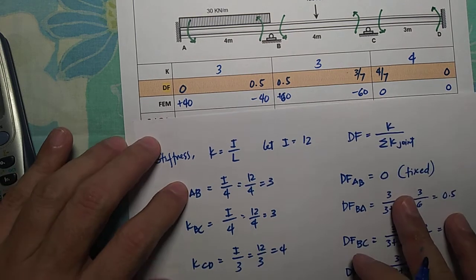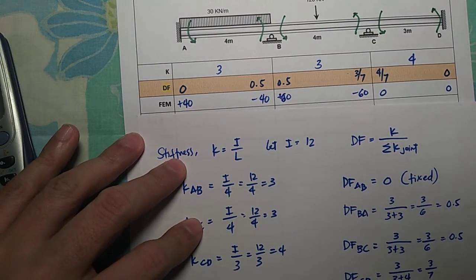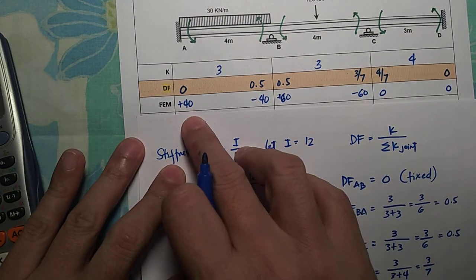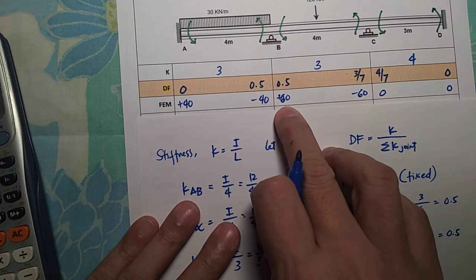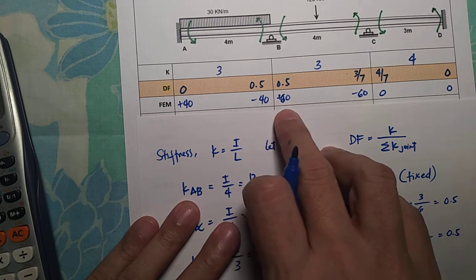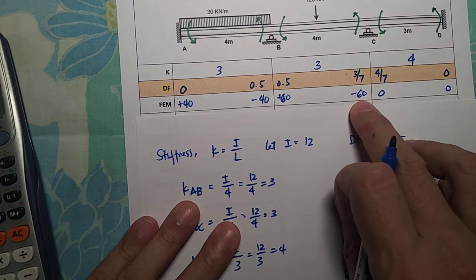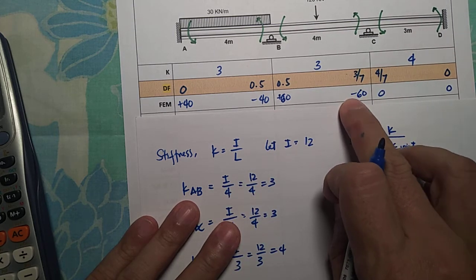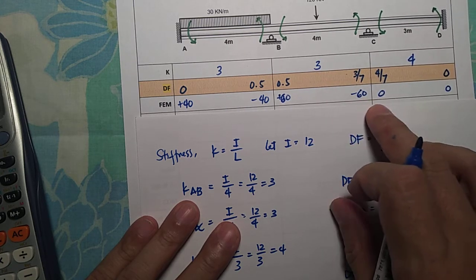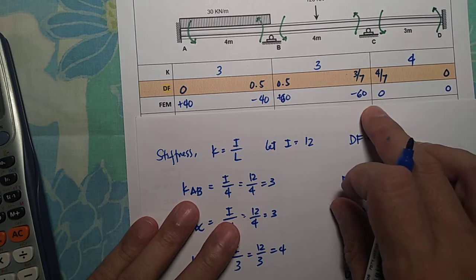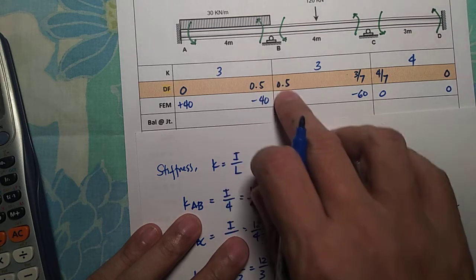unbalanced moment. Okay? So, what would be the unbalanced moment? Okay, the unbalanced moment here at this joint is negative 40 plus 60. So, there is an unbalanced moment of positive 20. Okay? Whereas on this joint, it's negative 60 and 0. So, the unbalanced moment here is negative 60. So, these are the unbalanced moments at joint. Okay. So, the next step is to balance the moment in a joint.